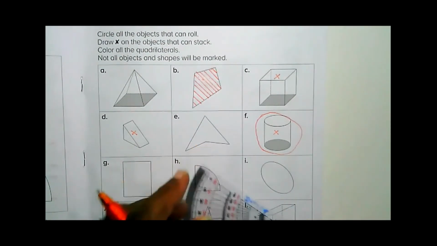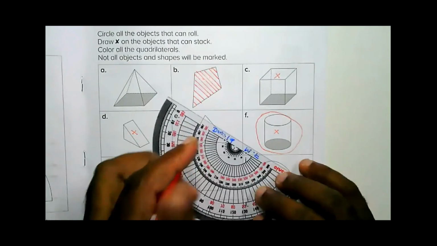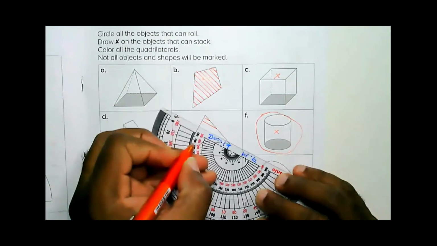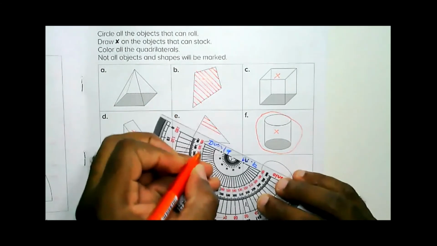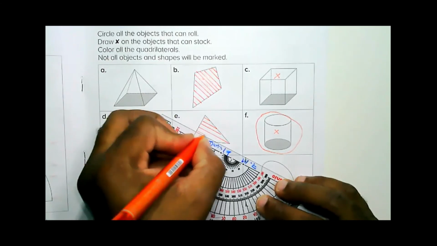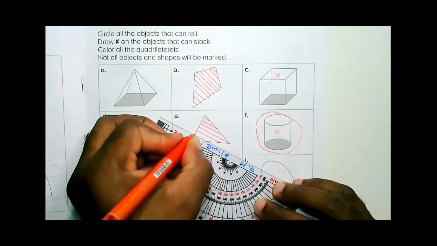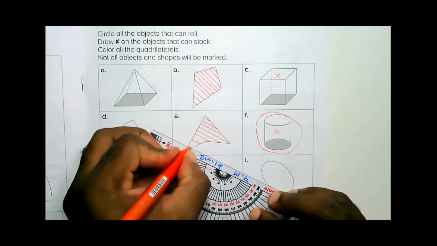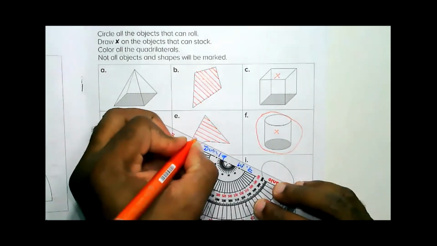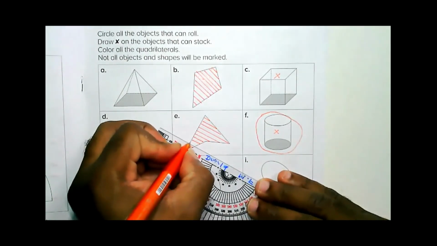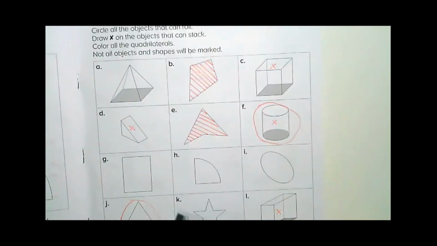This one as well. 1, 2, 3, 4. One, two, three, four.